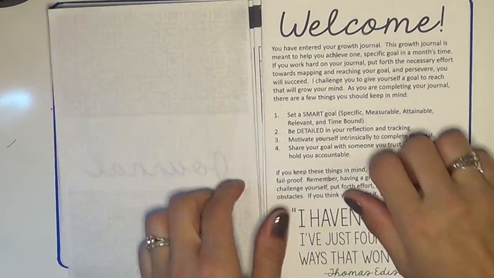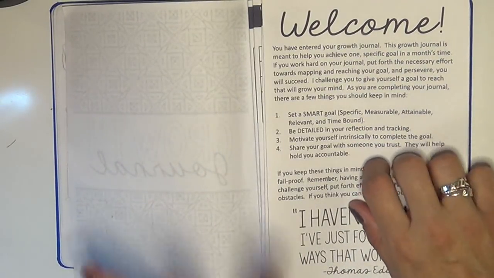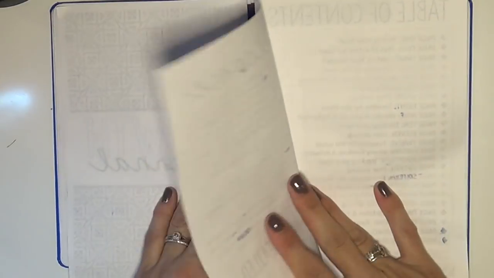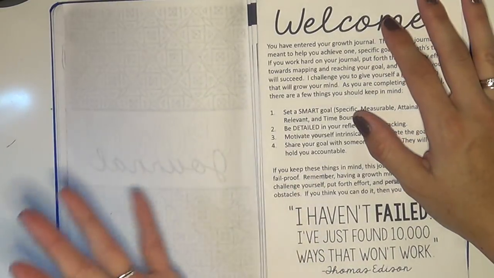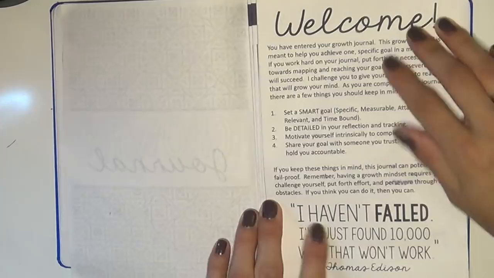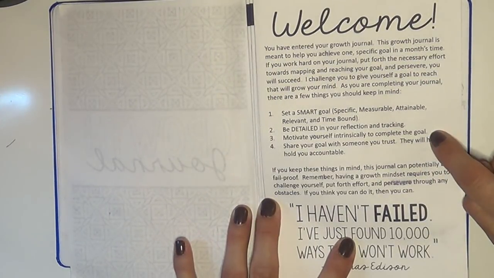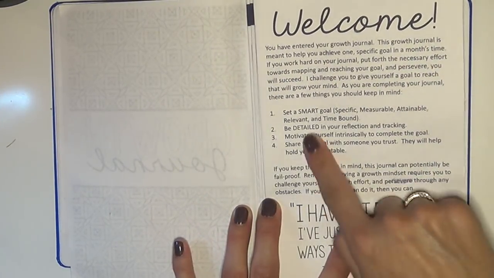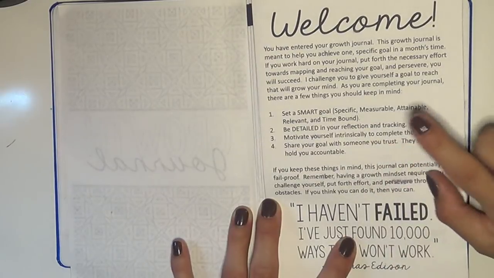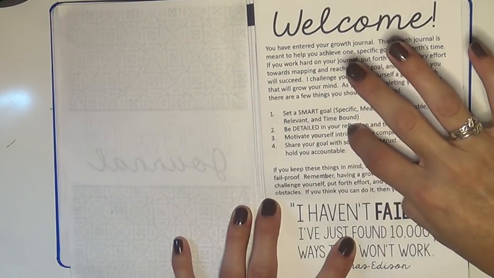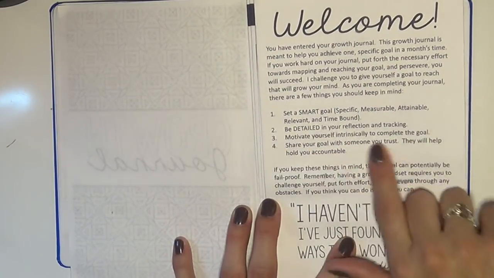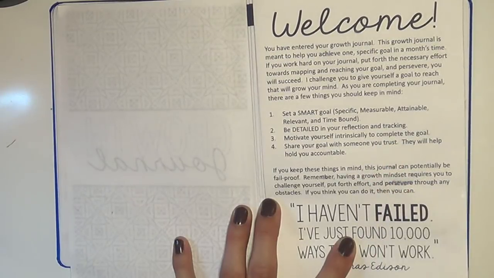This is a whole journal, and I haven't really assembled mine completely incorrectly. Like I didn't even do the double-sided printing because I was just doing this on my inkjet. But this journal is so cool because it's all about teaching kids how to set a SMART goal, one that is specific, measurable, attainable, relevant, and time-bound. And then to be detailed in their reflection and their tracking, they're always planning and taking action steps.